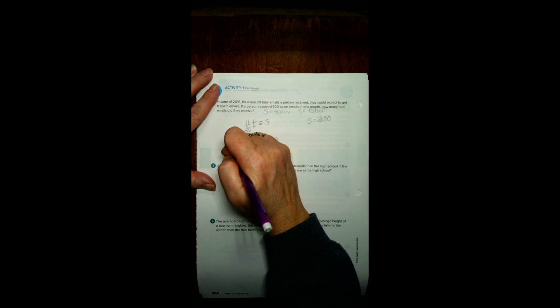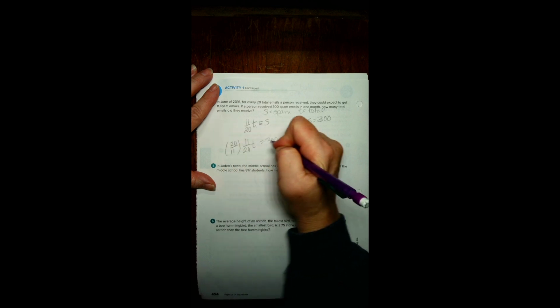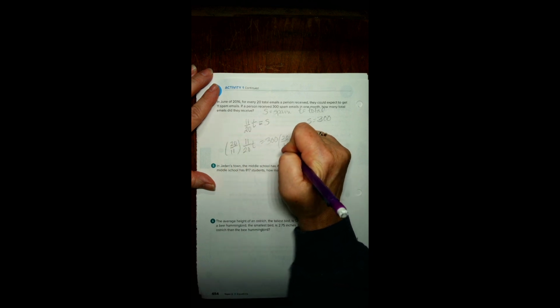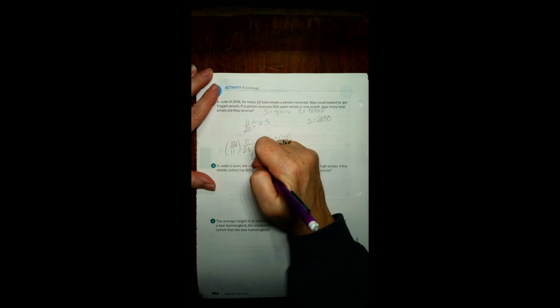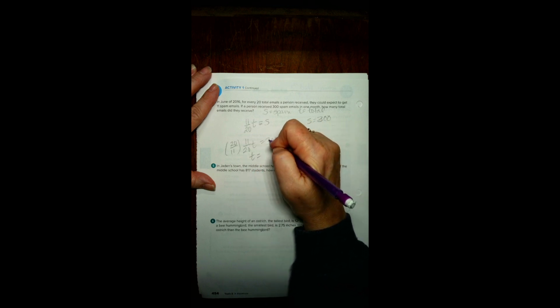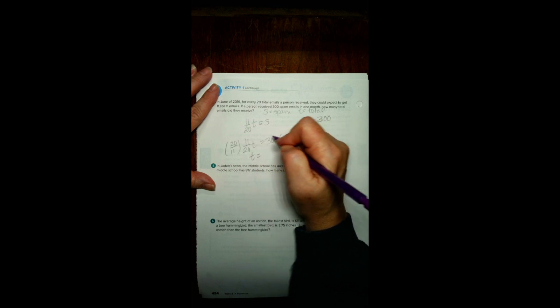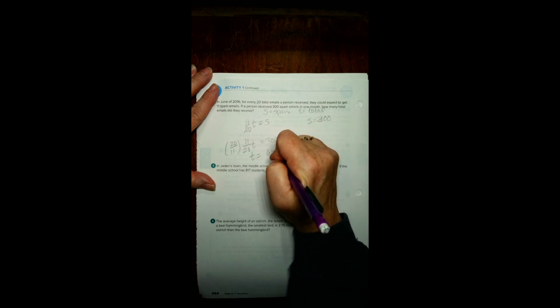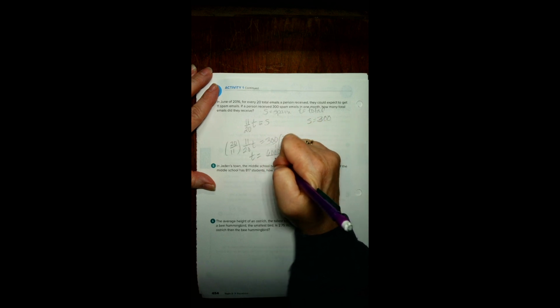Okay, so let's multiply by the reciprocal. So we get the total equals 300 times 20, which is 6,000, over 11.